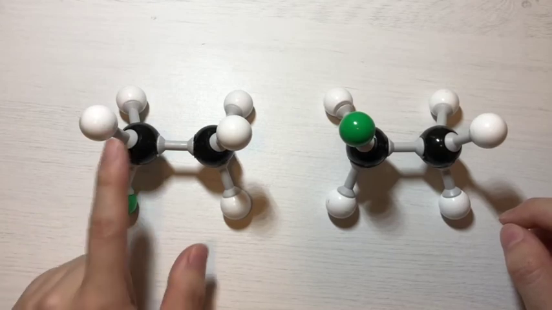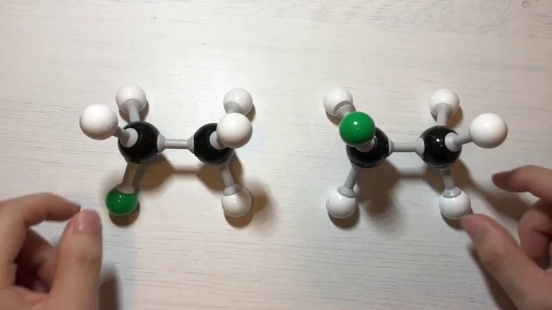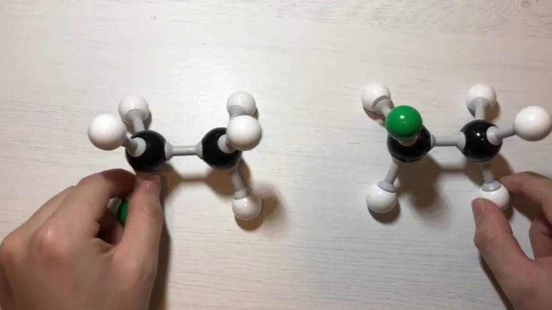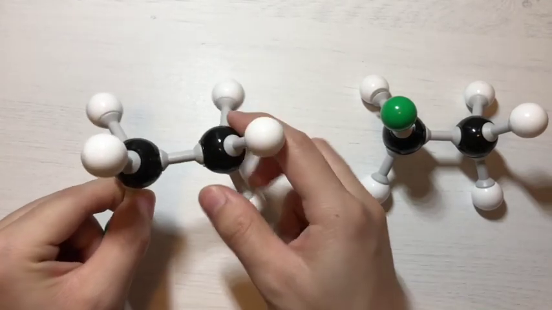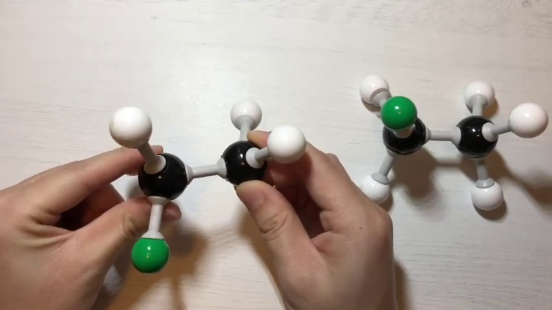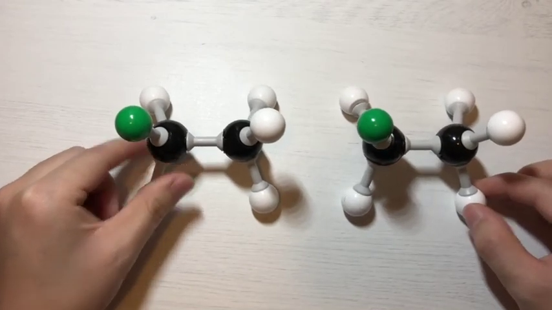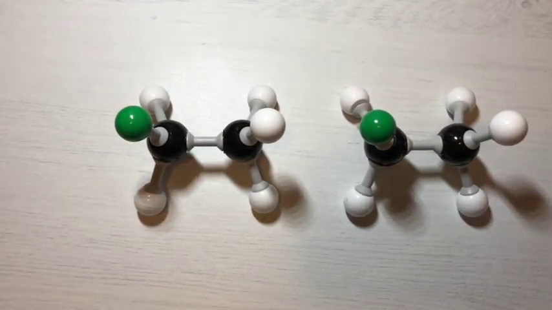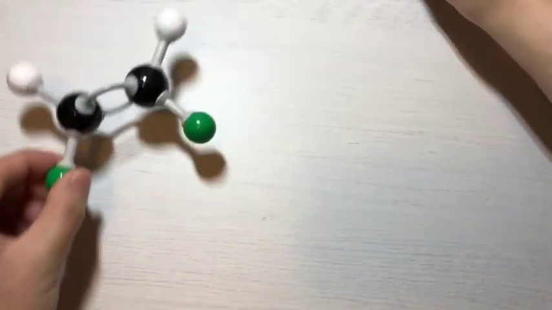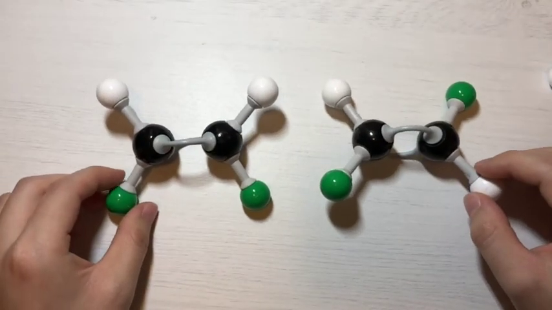However, because the carbon-carbon single bond can be rotated, if we take the left-hand side molecule and rotate it 120 degrees, now I put it down and you can compare the two models again. They become identical.